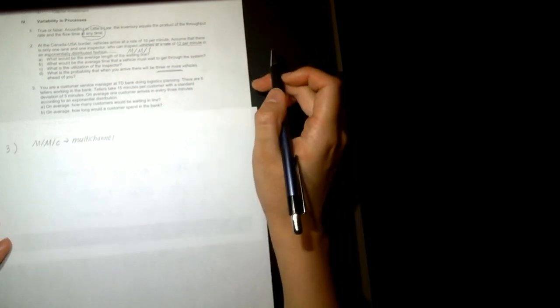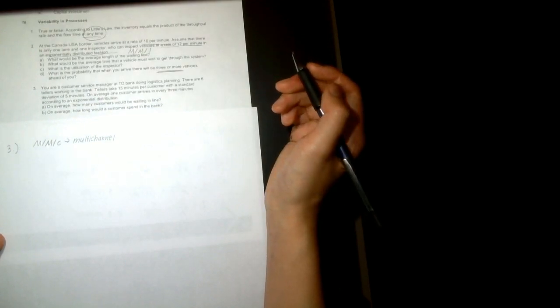We need to find out using the formula, and notice here that only the arrival rate is exponentially distributed. So we do need to calculate the coefficient of variation for the service rate. Remember the PK formula, 2 plus 1.